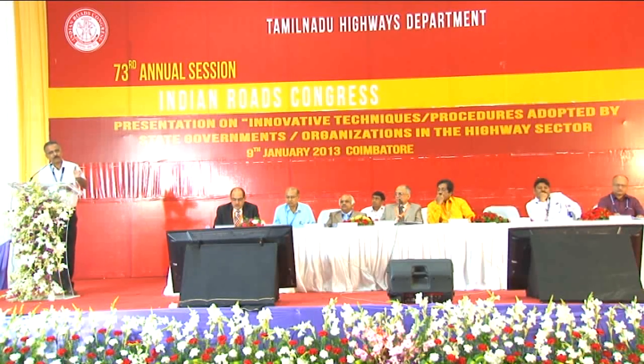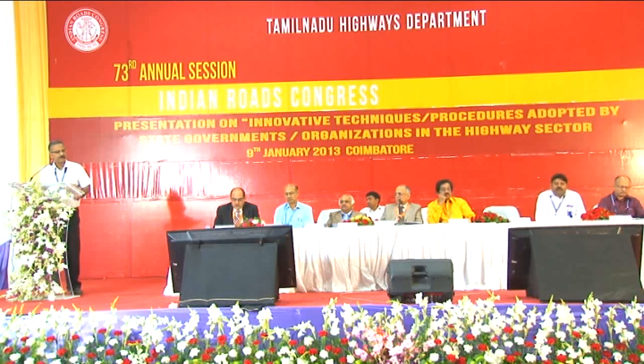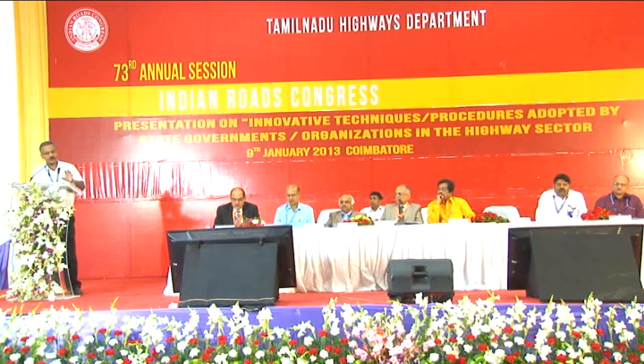This is the new project I have just taken up. This is on Guwahati Shillong Road, NH40. The toe is failing. This is the closure of the toe.